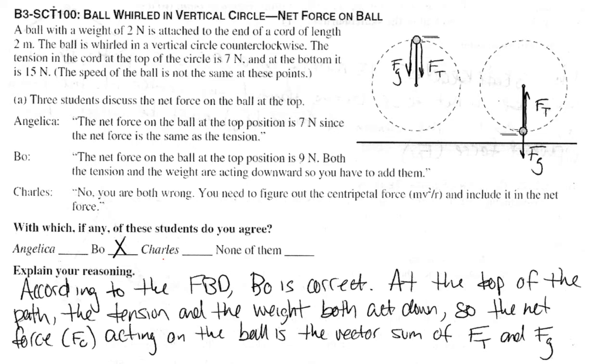Take a second to pause this video here and write that down, fixing or adding to your explanation whatever you might have to make it fully correct, or just copying down the whole thing if you got this one wrong. And when you hit play, we'll move on.